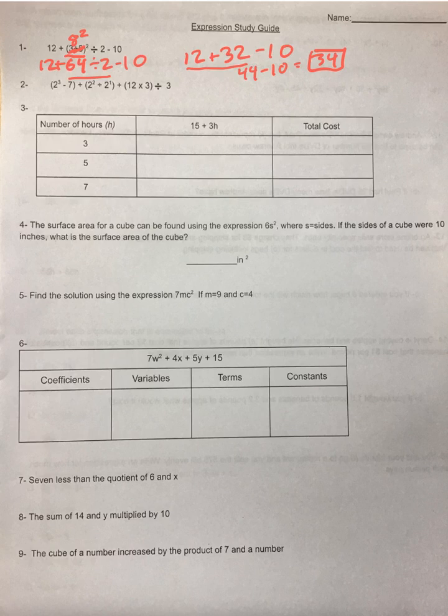Okay, number 2, we have lots of parentheses, lots of exponents. So let's start here. We'll start with 2 cubed minus 7. I know 2 cubed is 2 times 2 times 2. 2 times 2 is 4, times 2 is 8. And 8 minus 7 is 1.